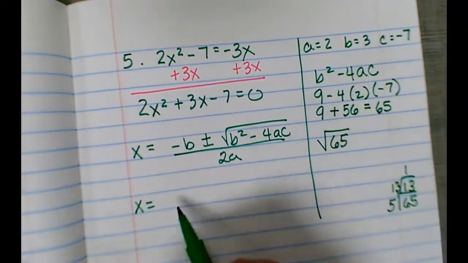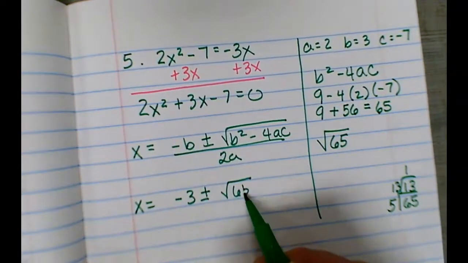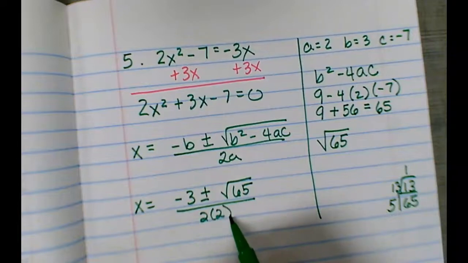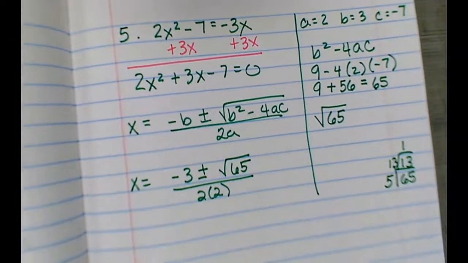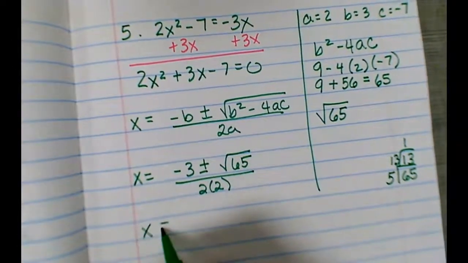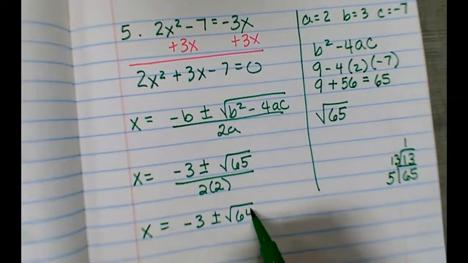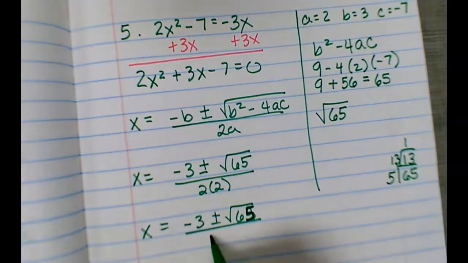So this is going to be minus 3 plus or minus the square root of 65 divided by 2 times 2. What is 2 times 2? Don't change the number in the middle of the problem. That was a 65.